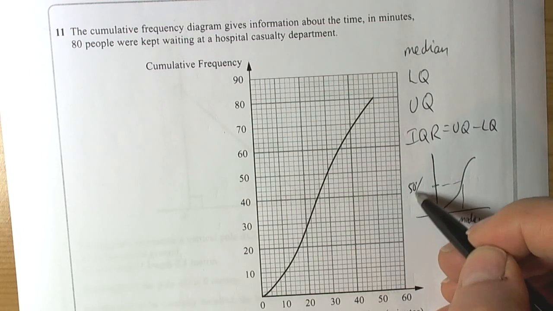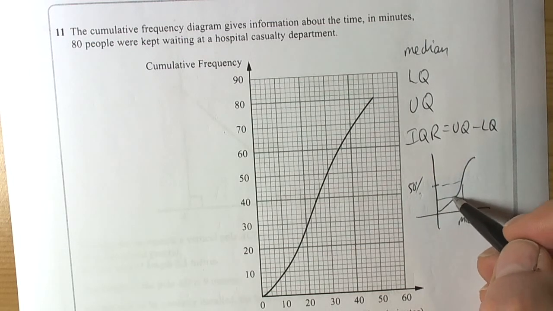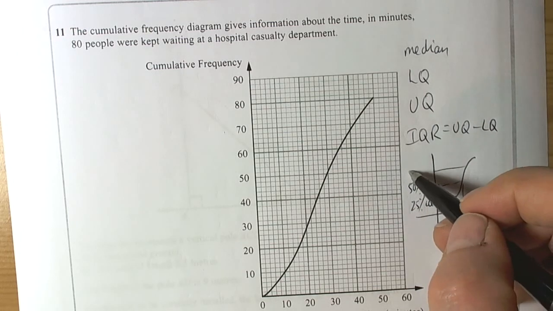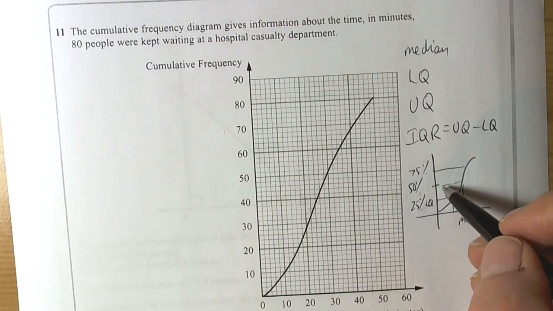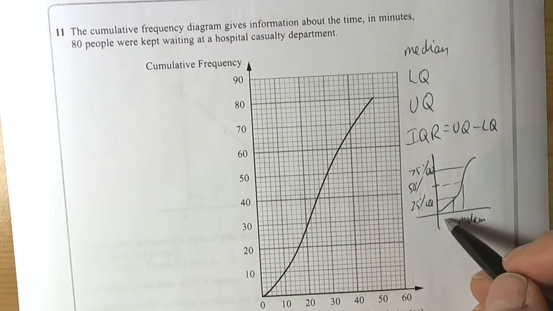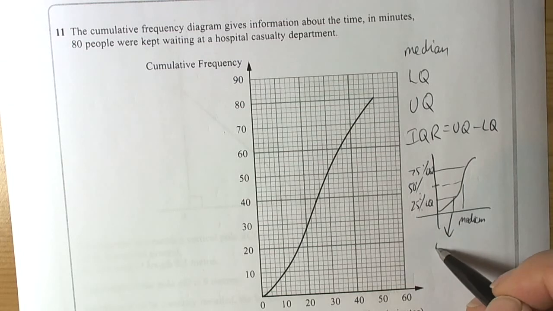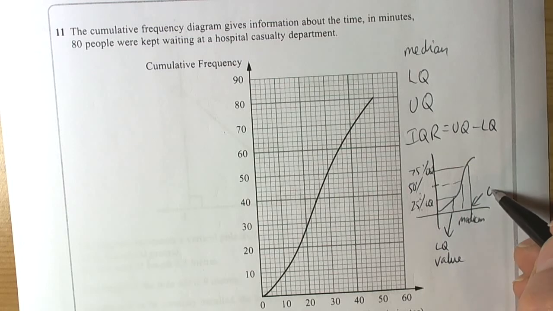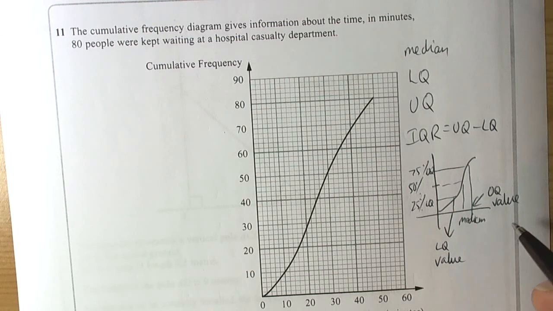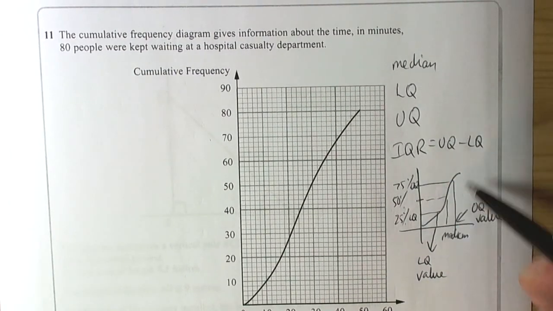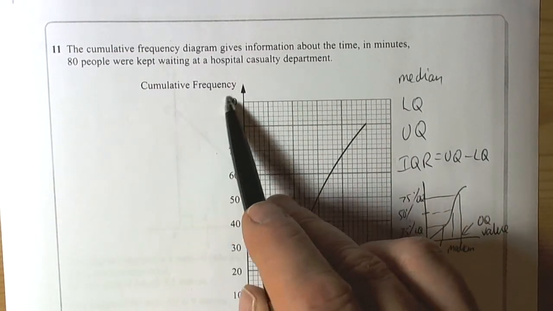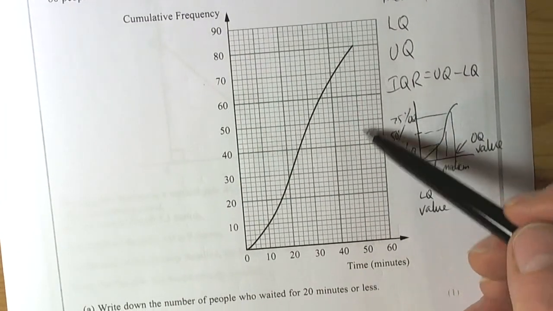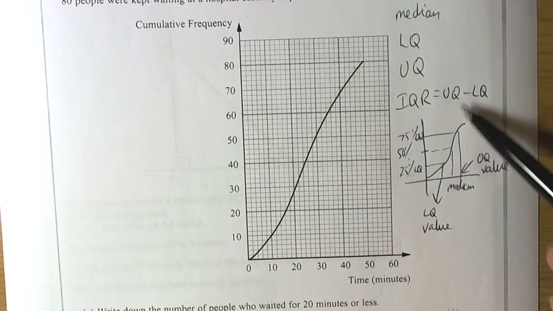So that's 50% of the way, and then 25% of the way is the lower quartile, and 75% of the way is the upper quartile. And this would be the lower quartile value, and this would be the upper quartile value. So we should have that kind of view in our mind. If the question is talking about cumulative frequency, then we're either plotting them and then calculating these values, or in this question you're given one already drawn and you've got to interpret it.